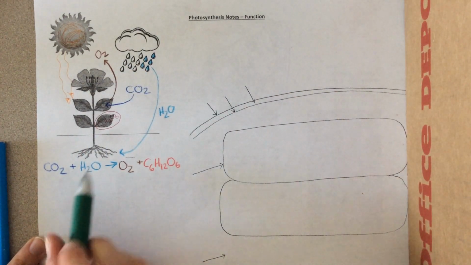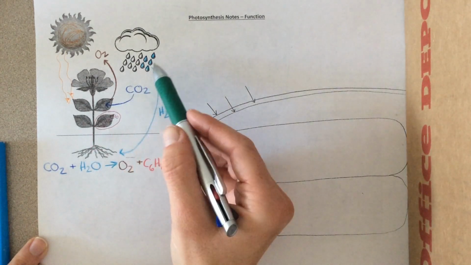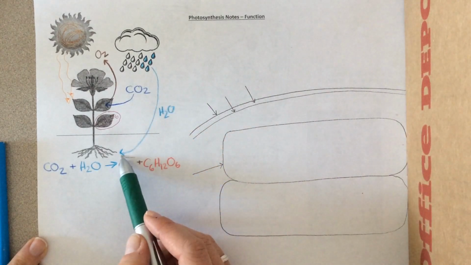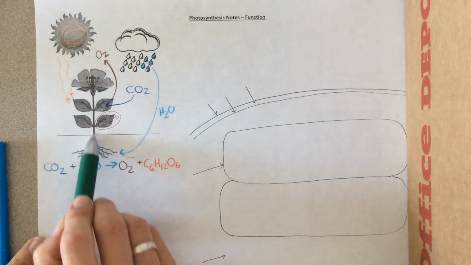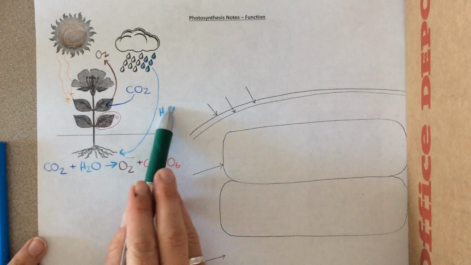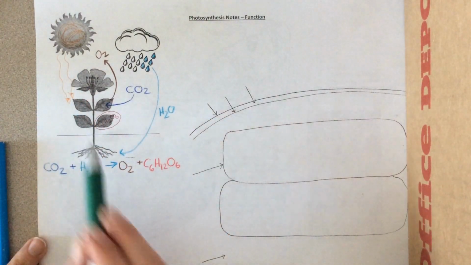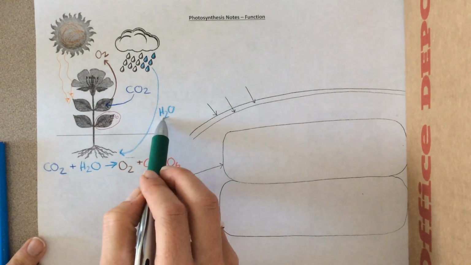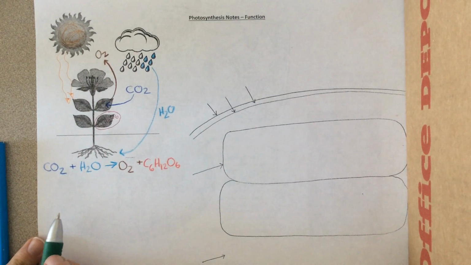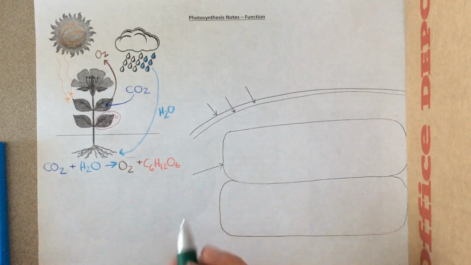So for glucose, we need carbon dioxide that goes into the plant through the leaves from our atmosphere. We need water. Water comes from precipitation down into the roots and goes up until the leaf where it's being used. Water is split to make energy, and so the sun needs to be present to split water. When water is split, oxygen is a waste product, so it leaves the leaf and goes into the atmosphere, and our leftover product, what the plant's going to use, is glucose.